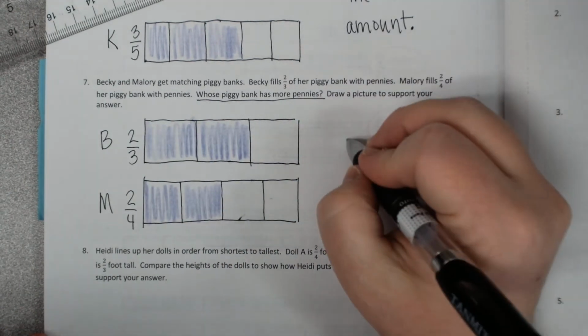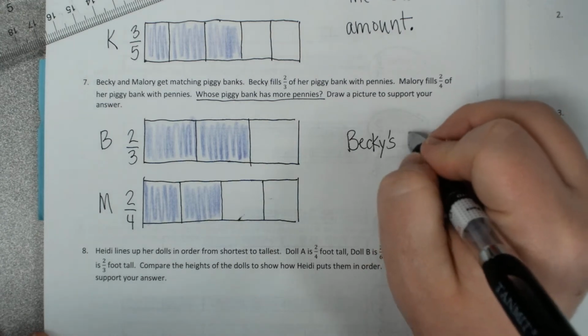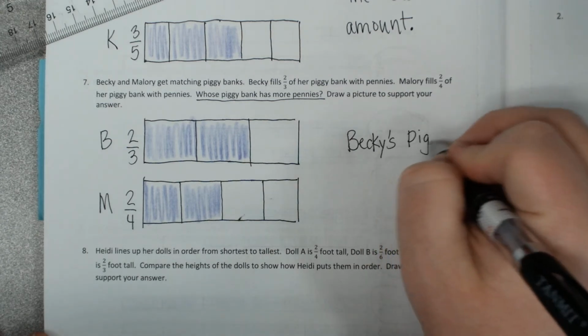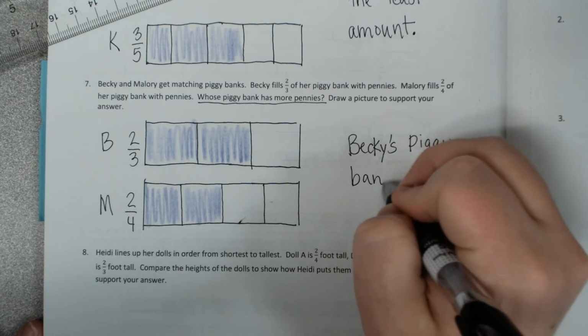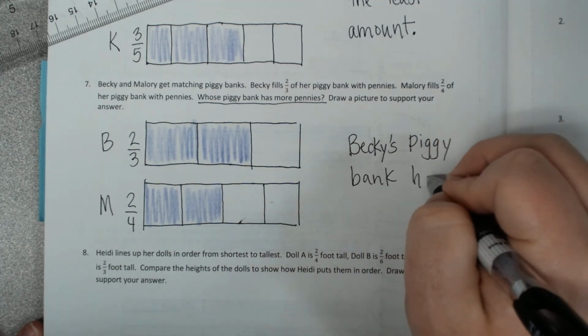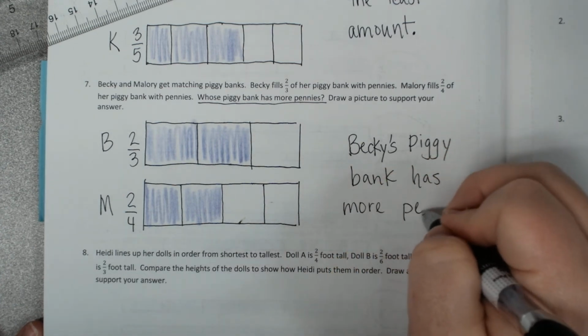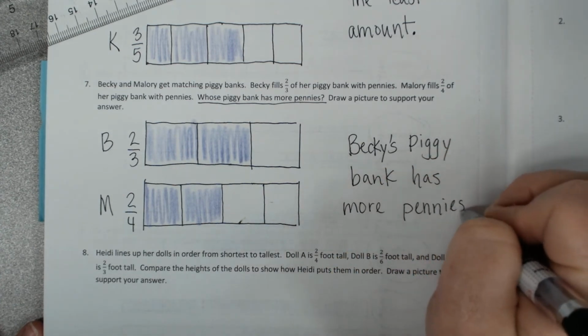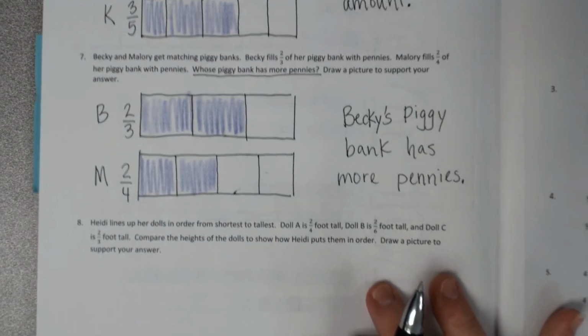Whose piggy bank has more pennies? Becky's does. So Becky's piggy bank has more pennies. Period. Not so bad, is it?